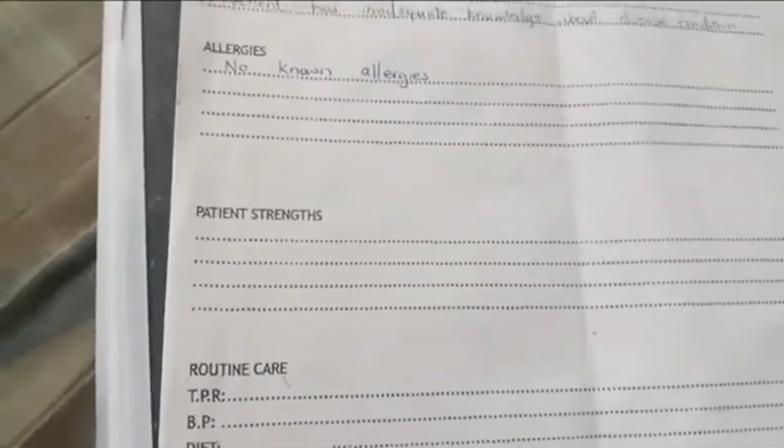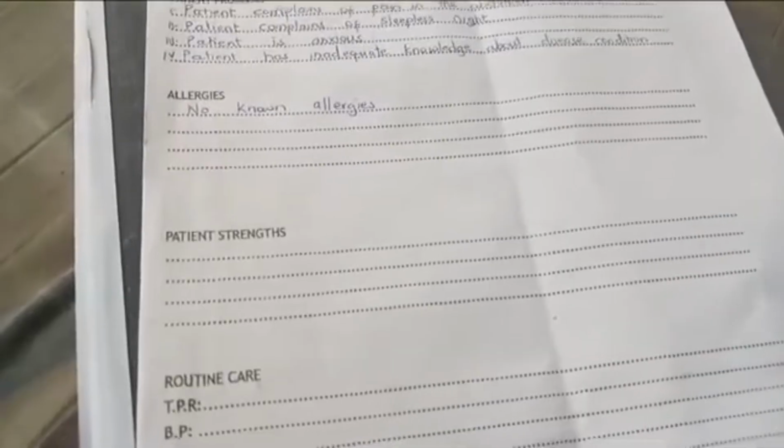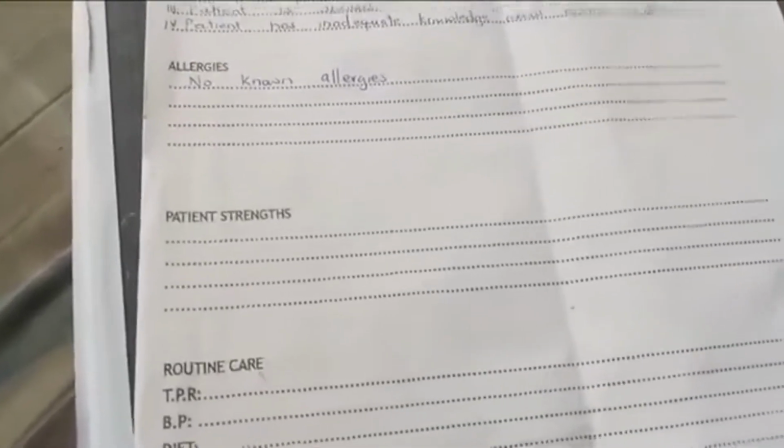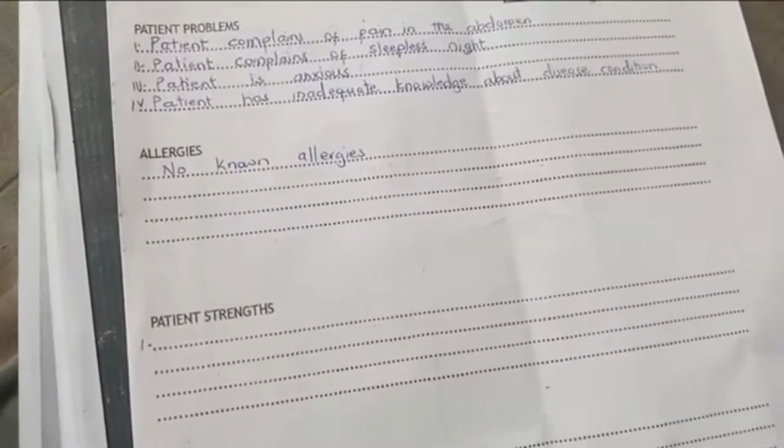Now let's move on to patient strength. Okay. Now you write the patient strength in relation to the patient's problems. So let's see what we wrote here for the patient problem. The first one. Patient complains of pain in the abdomen. Now the patient strength is basically what the patient can do to help his or her condition, or what the patient has to help with the recovery.